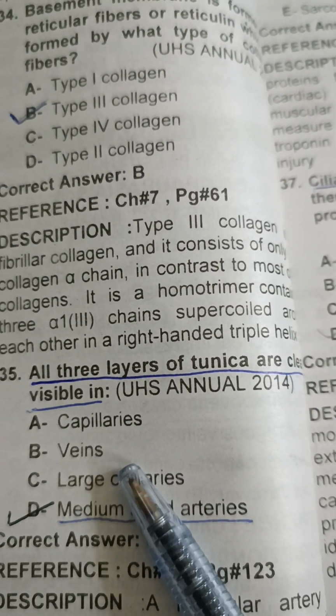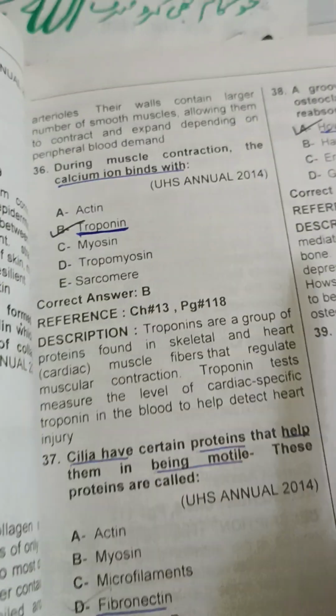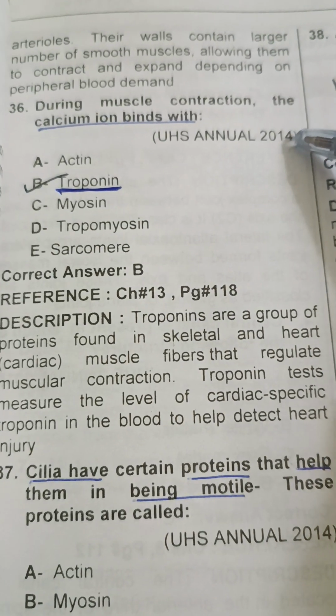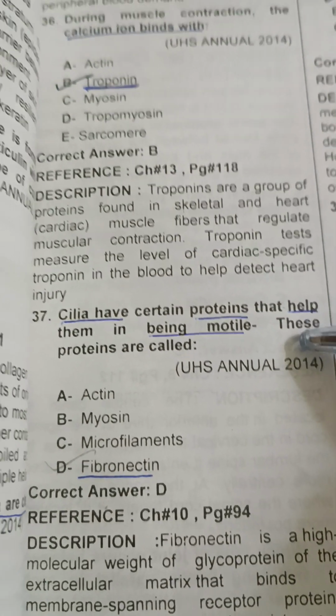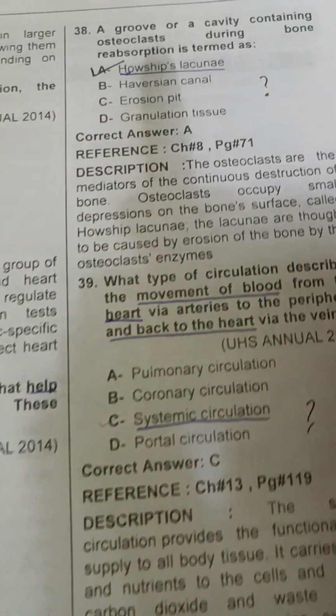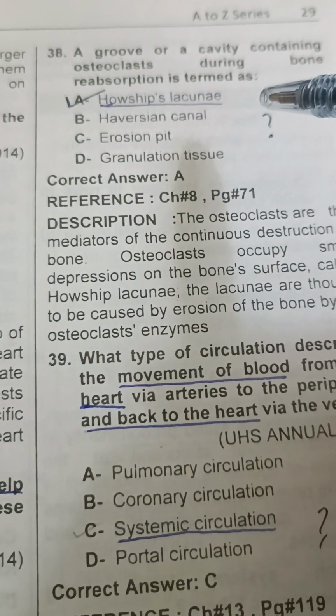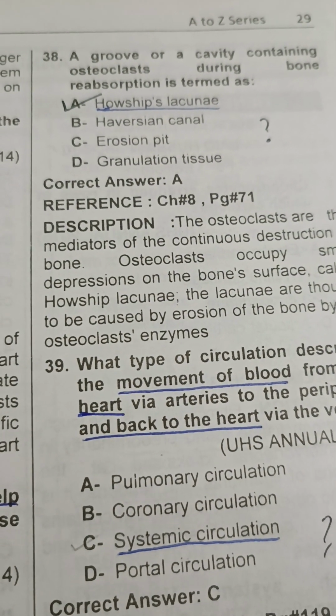All 3 layers of tunica are clearly visible in medium-sized arteries. And during muscle contraction, the calcium ion binds with the troponin. Cilia have certain proteins that help them being motile. These proteins are dynein. A groove or cavity containing osteoclast during bone resorption is termed as Howship's lacuna.